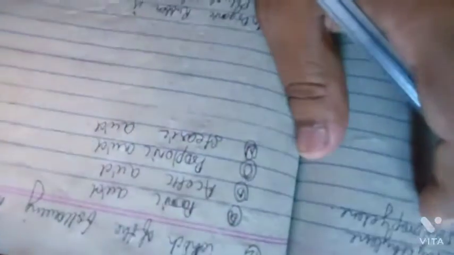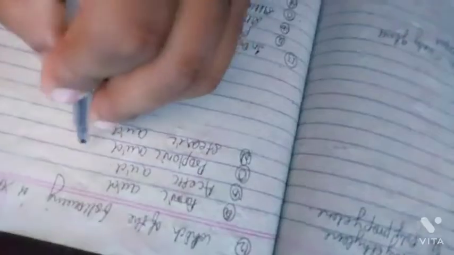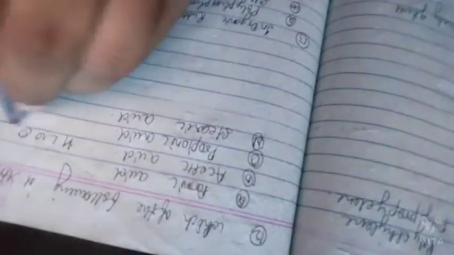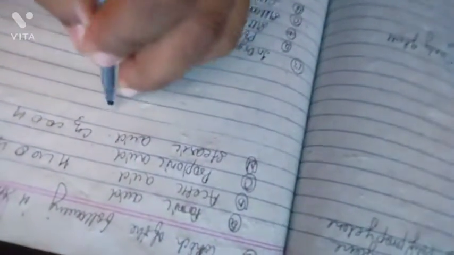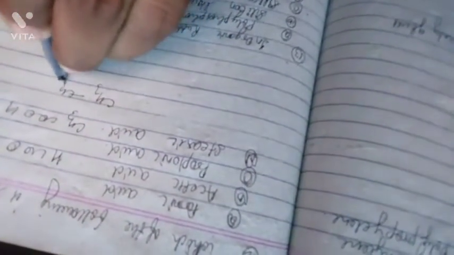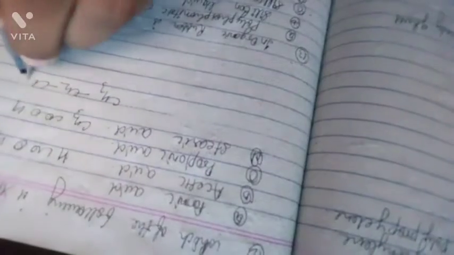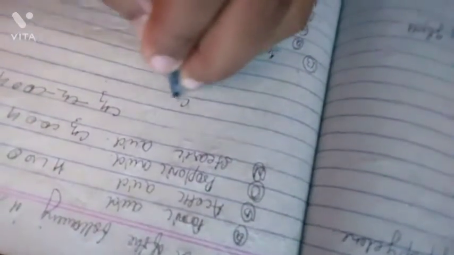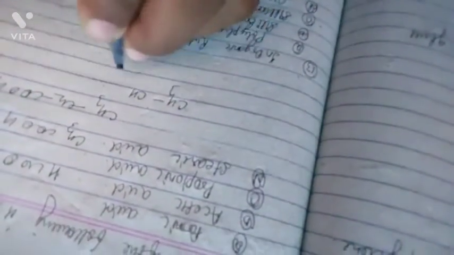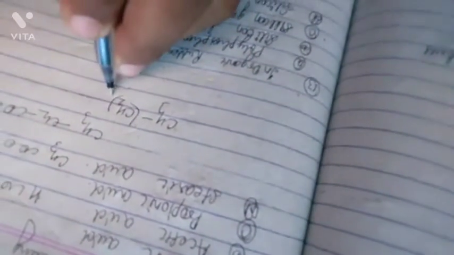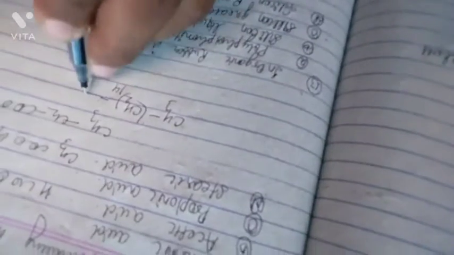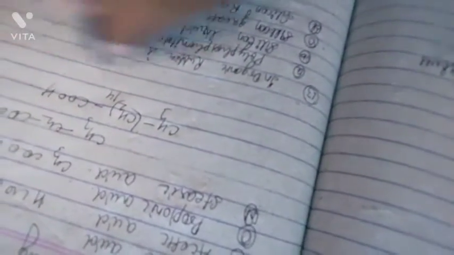Now the next question is, which of the following is the strongest acid? Formic acid, acetic acid, propionic acid, and stearic acid. Formic acid is HCOOH, acetic acid is CH3COOH, propionic acid is CH3CH2COOH, and stearic acid is CH3 (CH2)14 COOH.